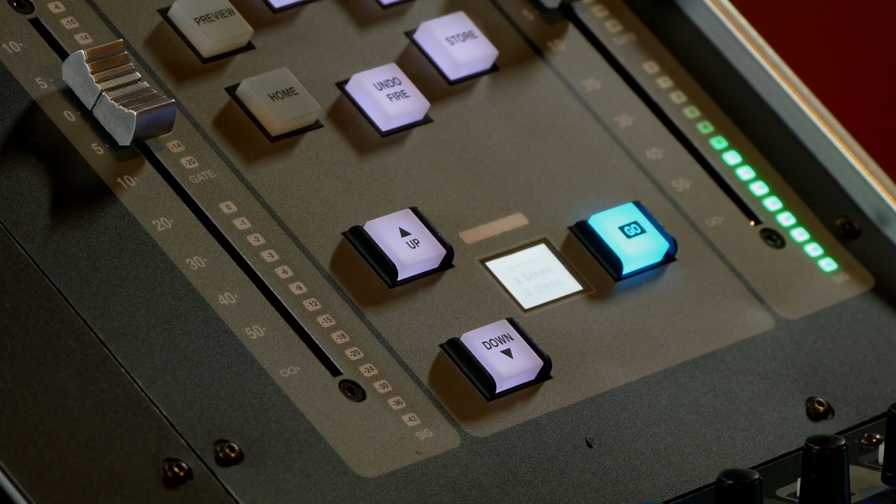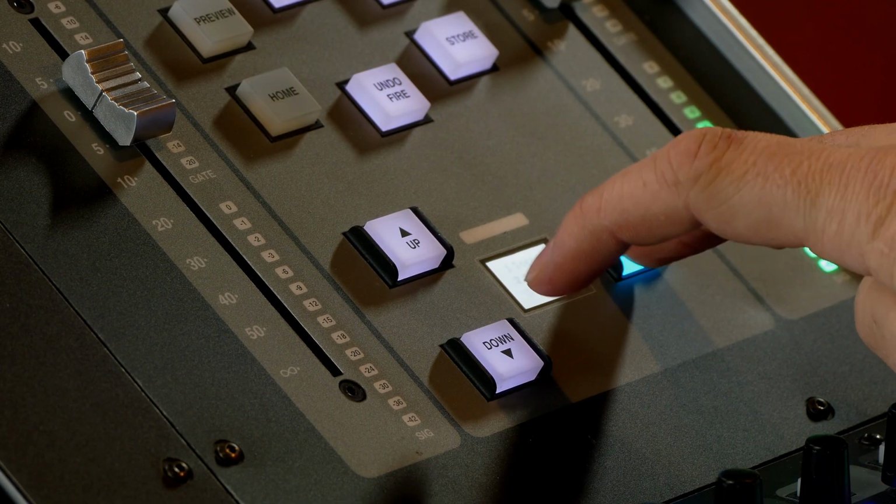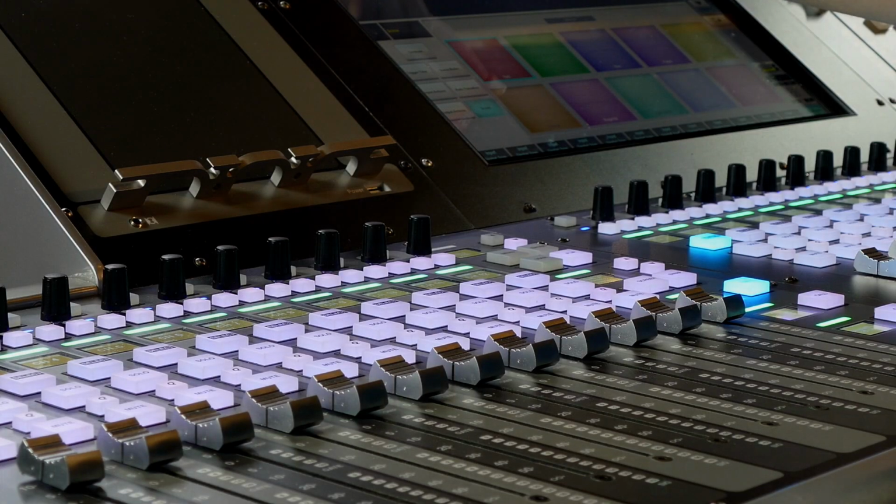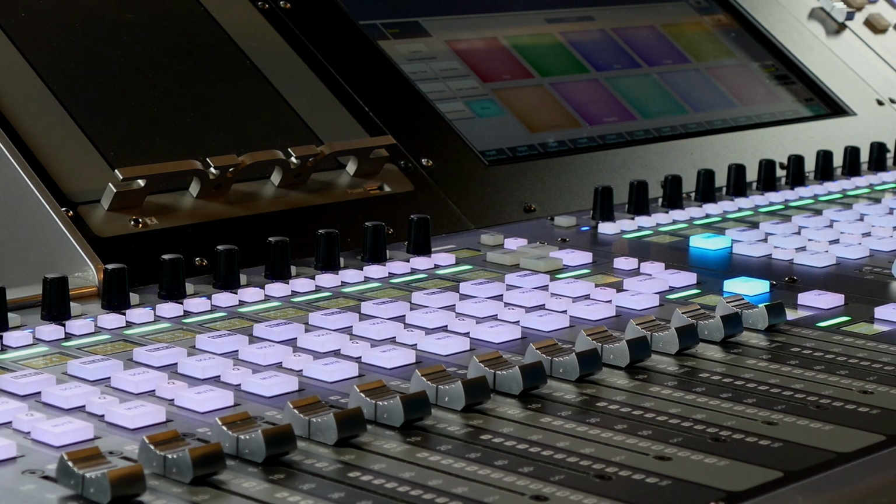We can test the changes by firing from scene 1 to 6. Scenes 1 to 5 will now display the new fader values and scene 6 will have its previous 0 dB value.